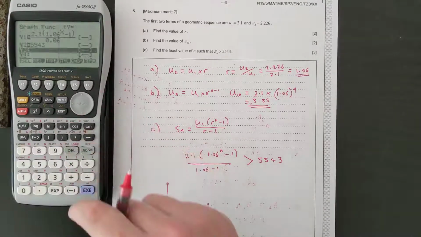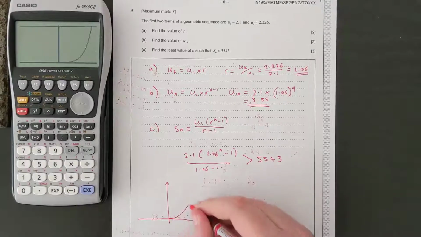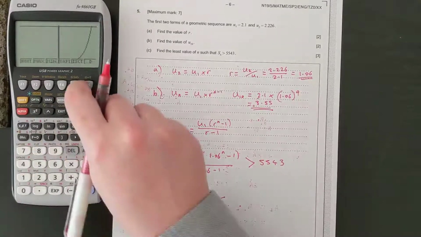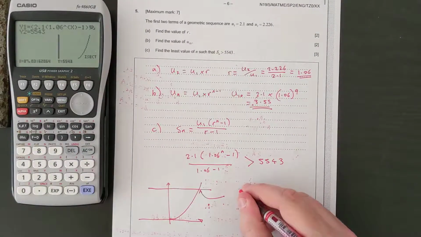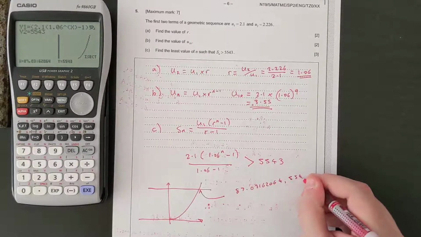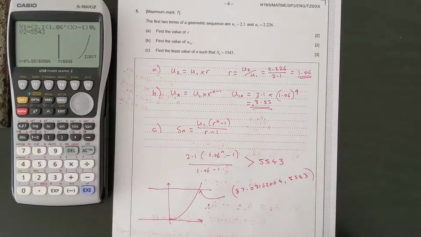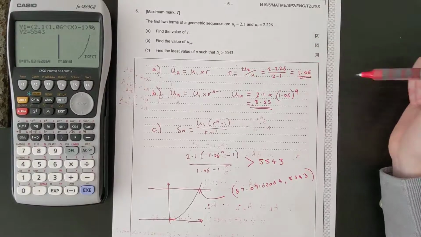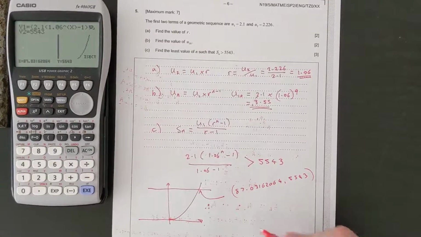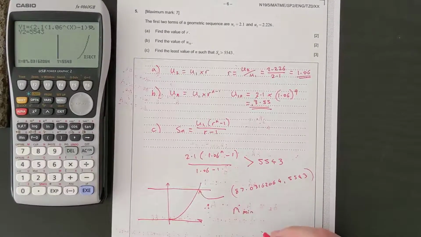Doesn't need to be a massively accurate sketch, and I label my point of intersection, which is 87.03162064, 5543. So I know then that if n is bigger than 87.03162064, Sn will be greater than 5543. But if n is 87, it won't be. It'll be just slightly below that value, and therefore my minimum value of n is equal to 88.